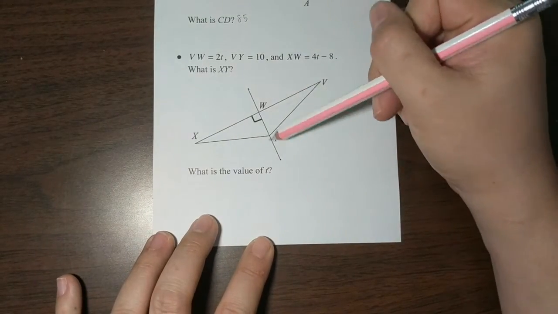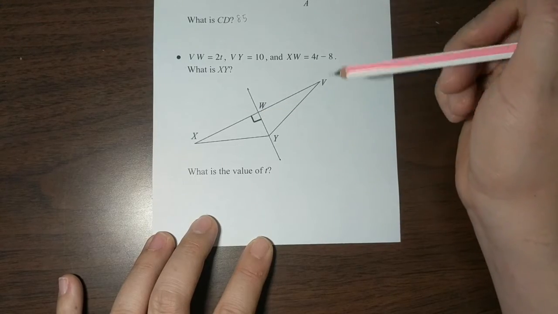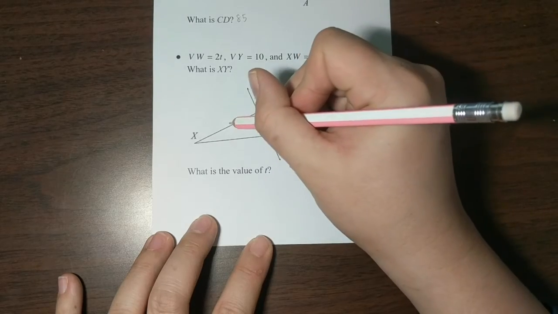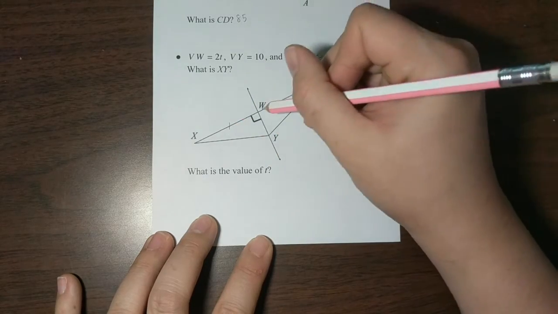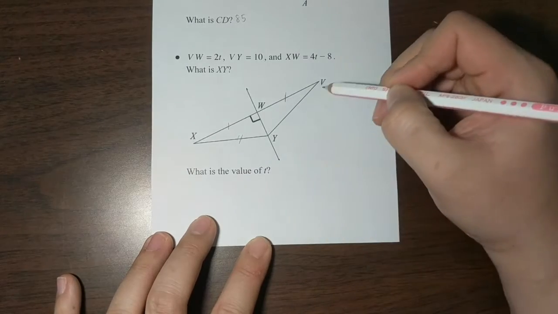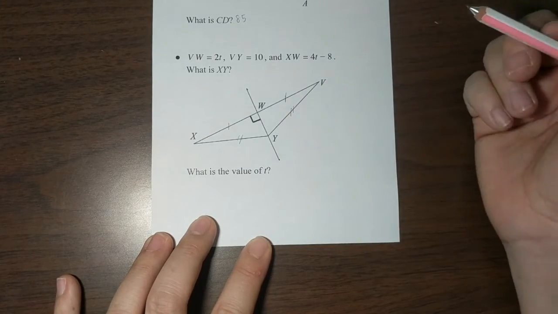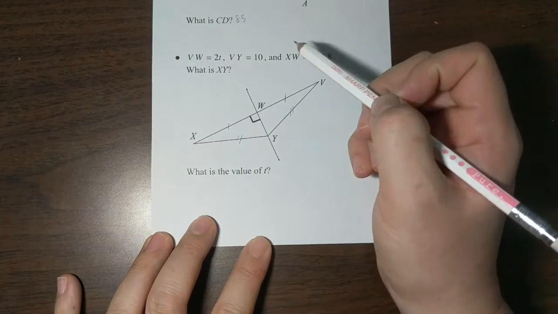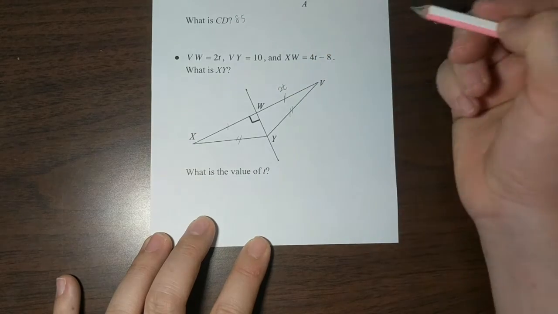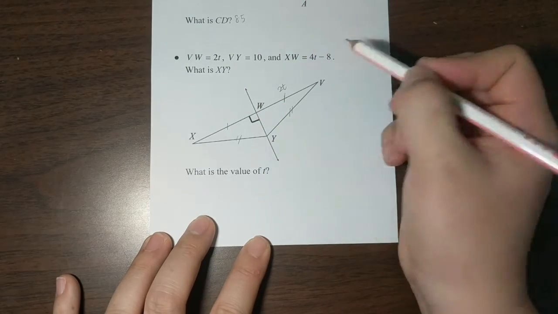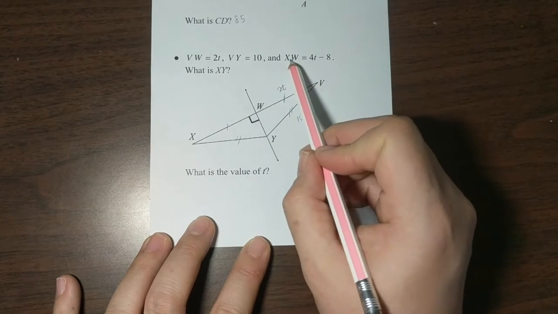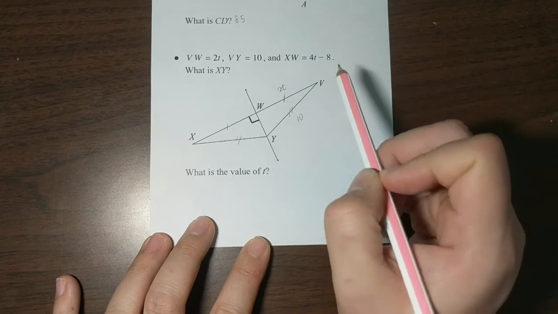Here again I have a perpendicular bisector, it's perpendicular, and that means XW is congruent to VW, XY is congruent to VY. It tells me VW, which is here, is 2t, VY is 10, XW is 4t minus 8.